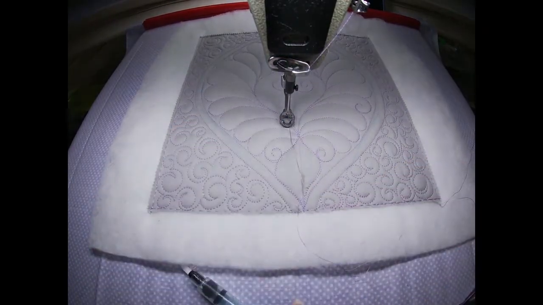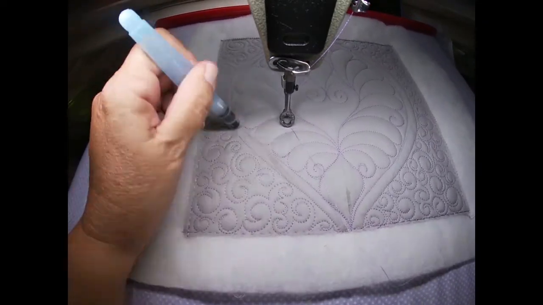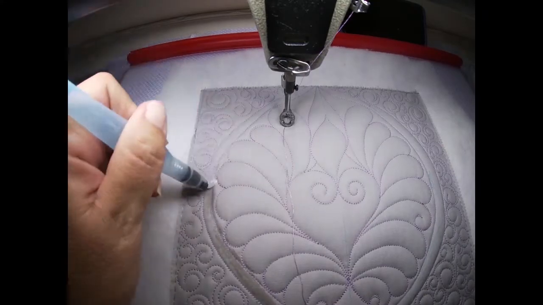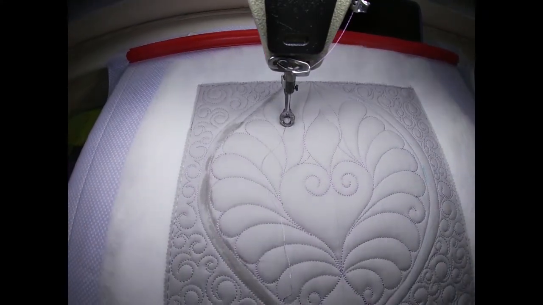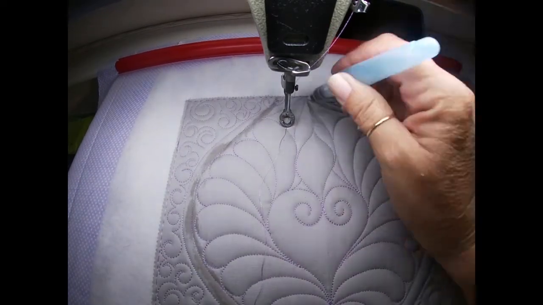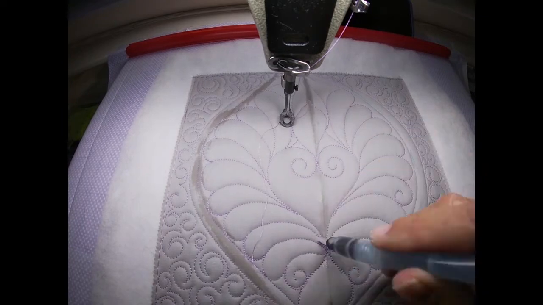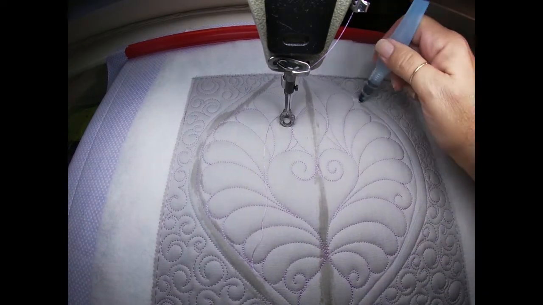So now I'll just take the blue lines away. And since we didn't mark heavy, they'll come right off. That's another reason why I don't like to do a lot of marking, because I don't like to do a lot of removing. I'm almost out of water.